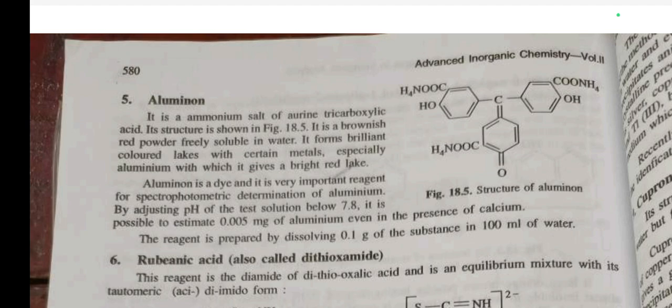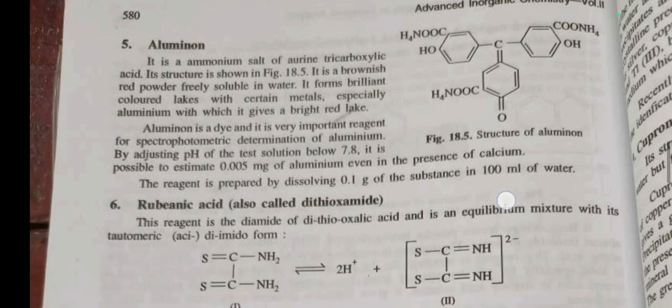spectrophotometric determination of aluminium. By adjusting pH of the test solution below 7.8, it is possible to estimate 0.005 mg of aluminium even in the presence of calcium. The reagent is prepared by dissolving 0.1 gram of the substance in 100 ml of water.